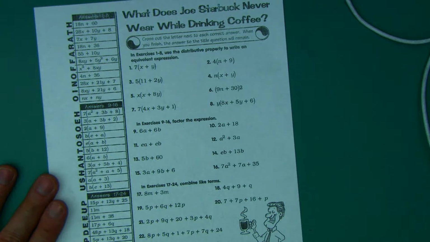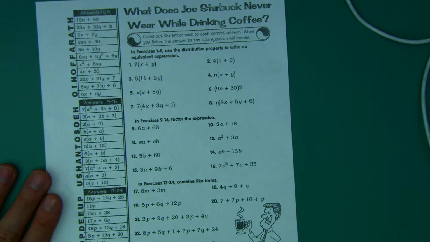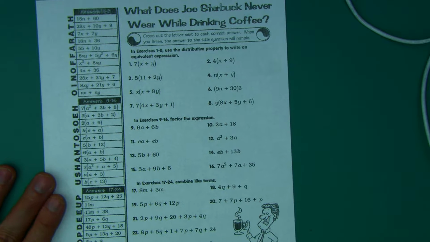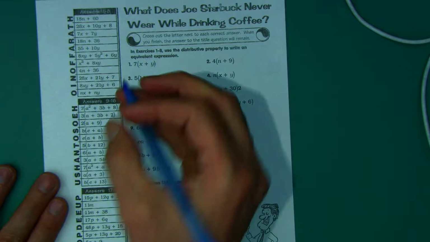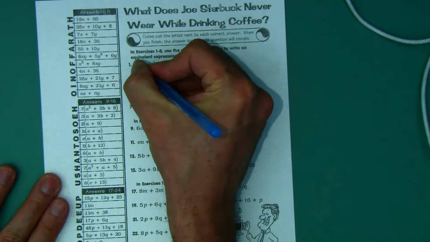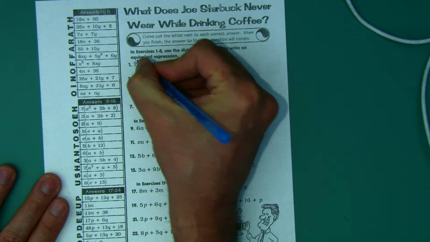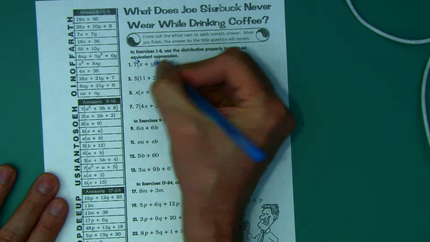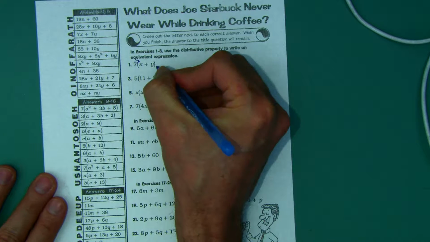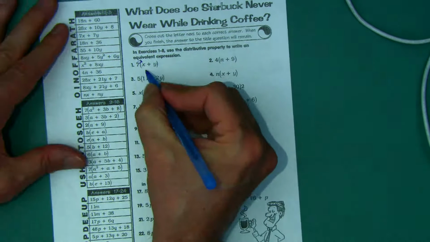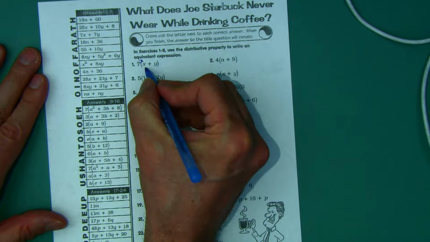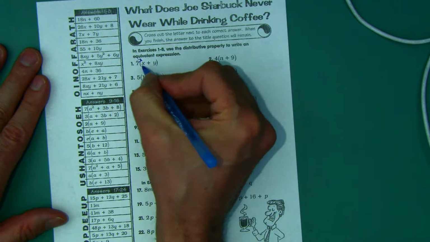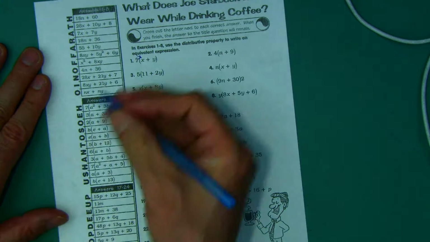In order of operations, we're supposed to do the parentheses first, but we can't simplify x plus y because we don't know what x plus y is. What we can do is use the distributive property and multiply by 7 times x, and then add that to y. The most common mistake people make is they only multiply it by that first term. They go 7x plus y. That's not what it is.